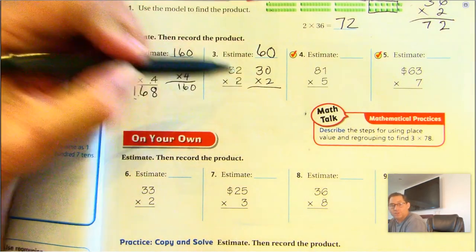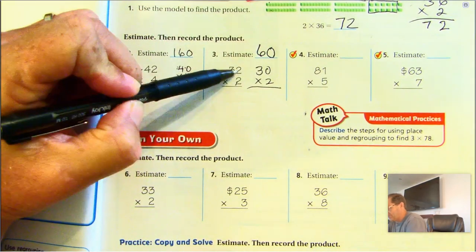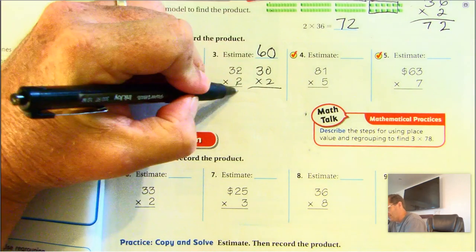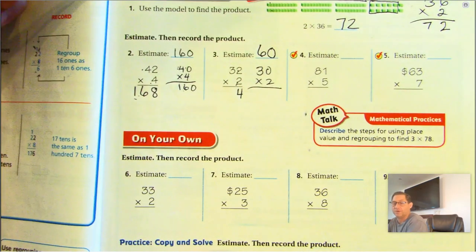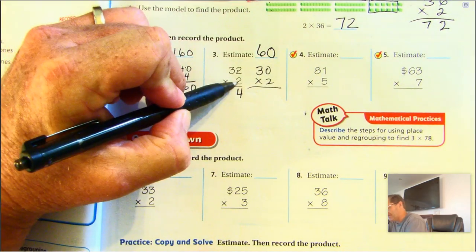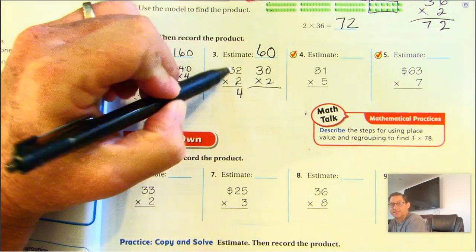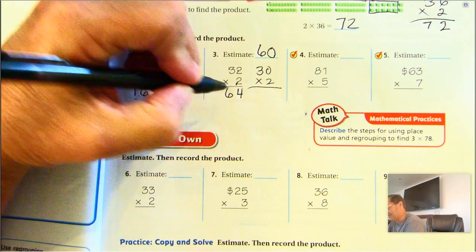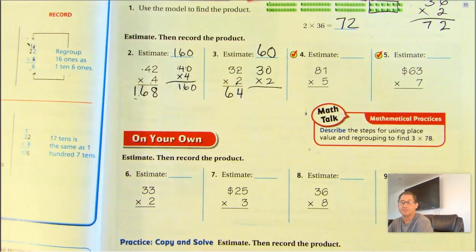So multiply your ones first. 2 times 2 ones is 4 ones. We're not going to regroup anything. So now we have two sets of 3 tens. 2 sets of 3 tens is 6 tens. So 64 is close to 60.